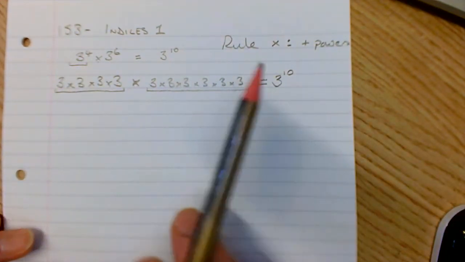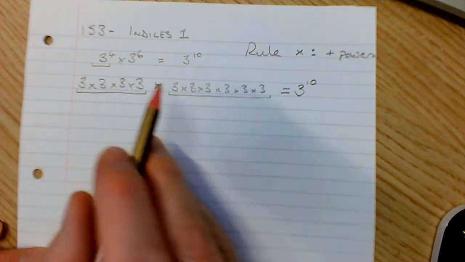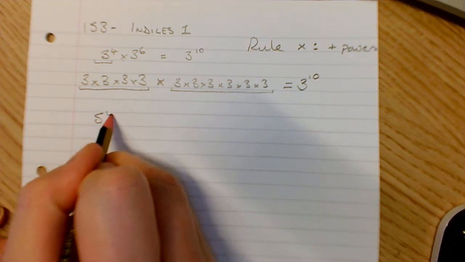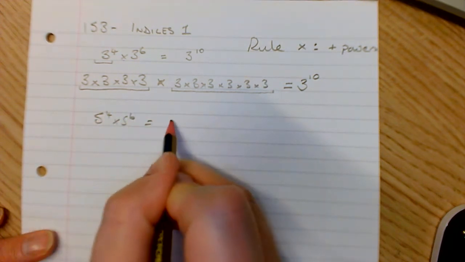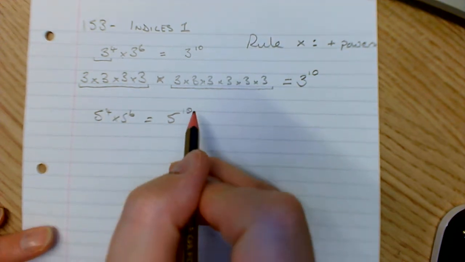You just have to be a bit careful, and if we ever get to questions where there's a bit more to it, then I'll show you. So then we go down the list. The next one I've got is 5 to the power of 4 times 5 to the power of 6, and that's just going to be 5. So you keep this number, then you add the powers. 4 and 6 is 10, and that's the end of that question.